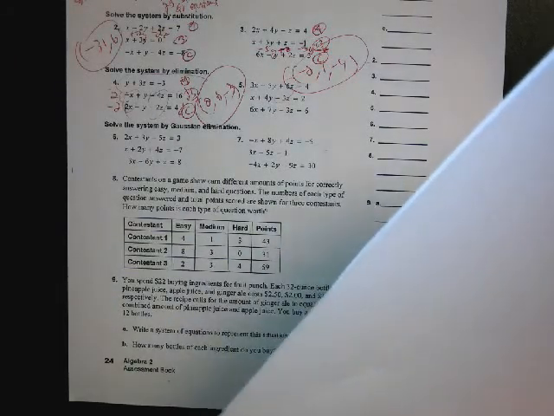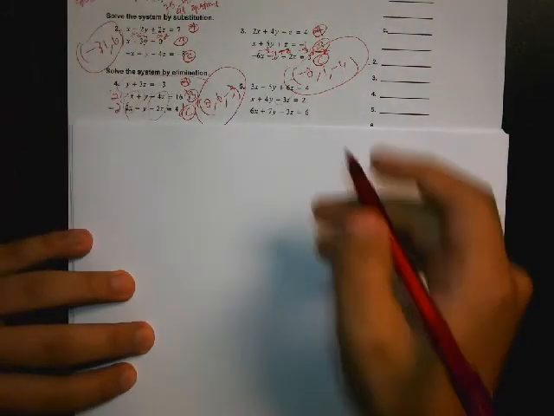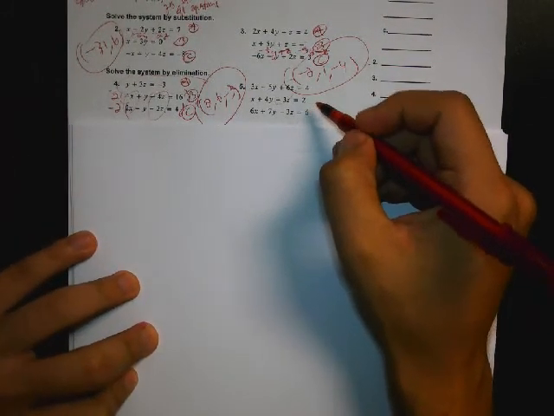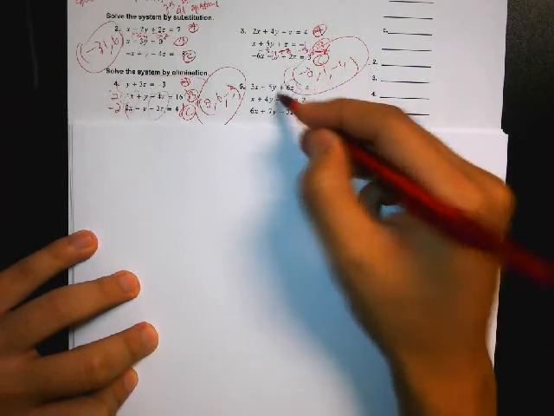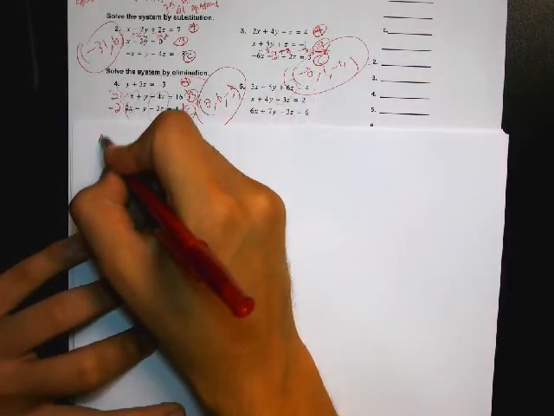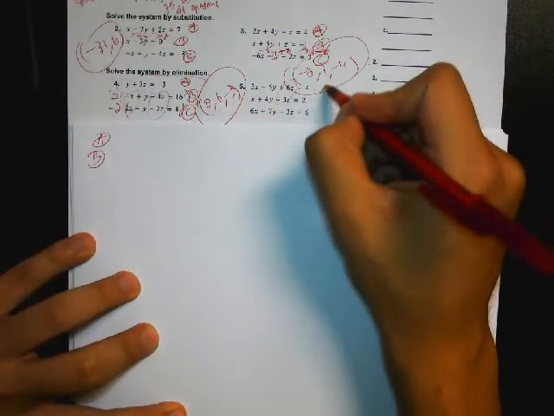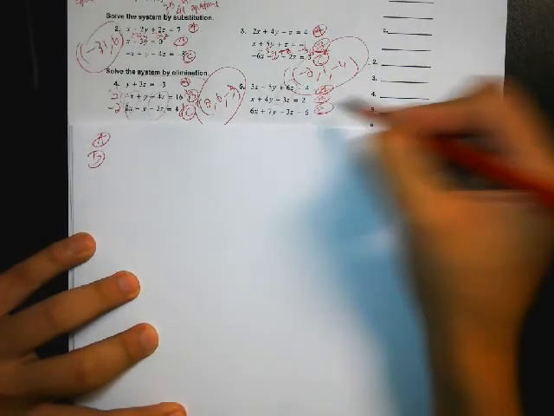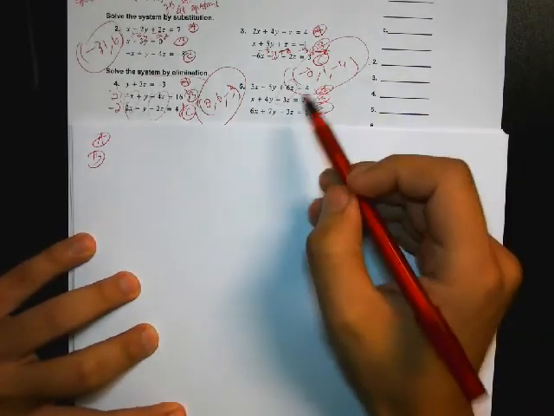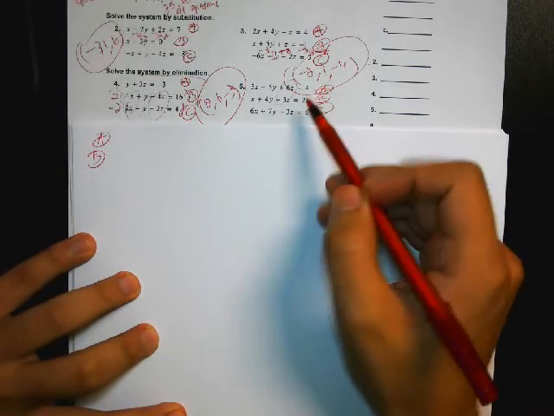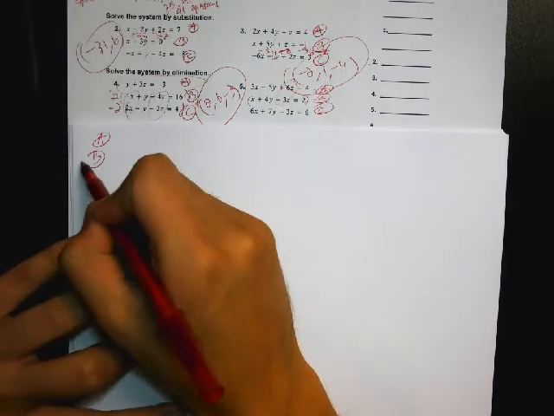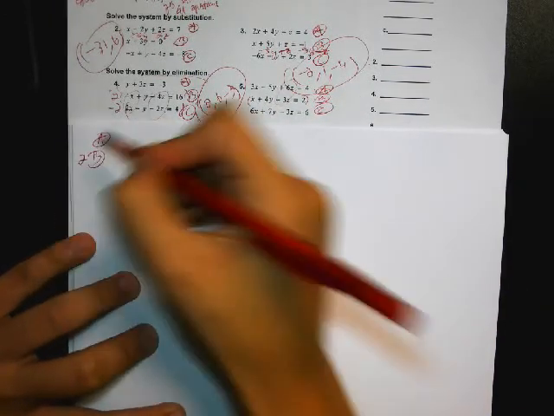Alright, this is part 2, guys. So we're going to start off with number 5. We're still doing elimination. So I'm looking at A and B here, and I'm going to try and eliminate Z. For that, I have to multiply B by positive 2.